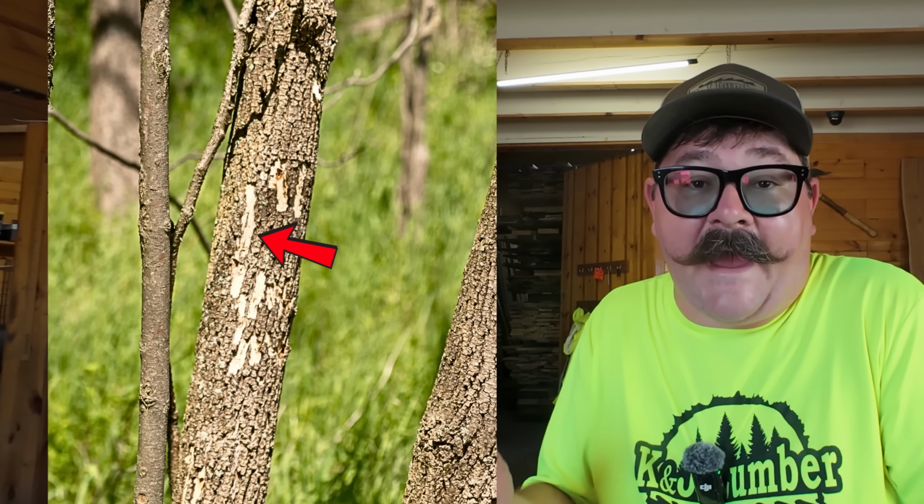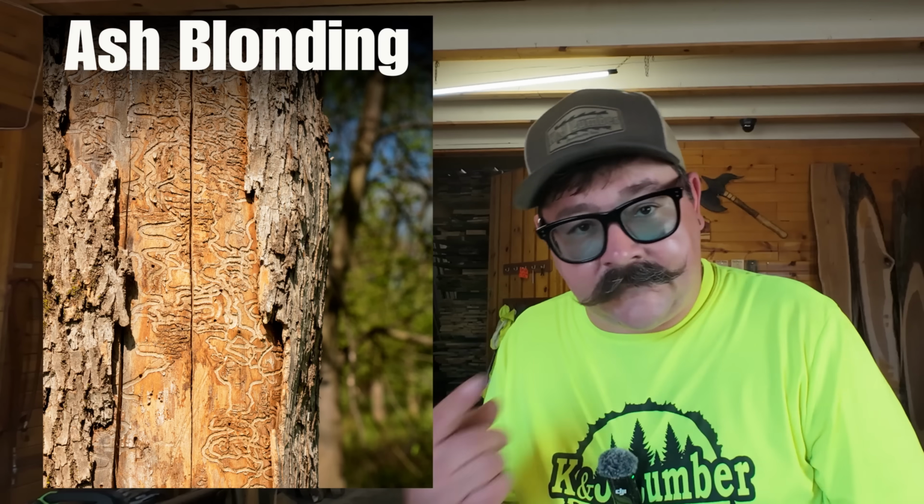I'm gonna show you one way you can tell if you have an emerald ash borer beetle infestation on your hands. Woodpeckers can literally hear the larvae chewing inside the bark. They literally hear it. So they go to work stripping away the bark to get to the bugs underneath. What's left behind is the bright pale patches left over on the trunk. Loggers and foresters call that blonding, as you can see in this photo right here. If you see blonding on an ash tree, you can pretty much assume that the emerald ash borer beetle is already inside. The tree is dying and you can't tell it from the leaves just yet.